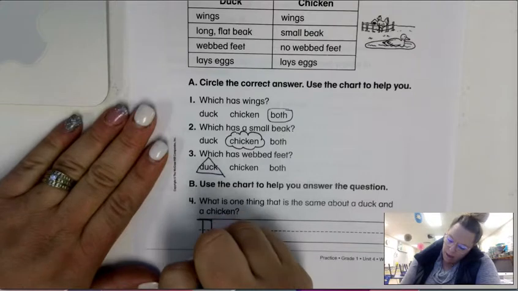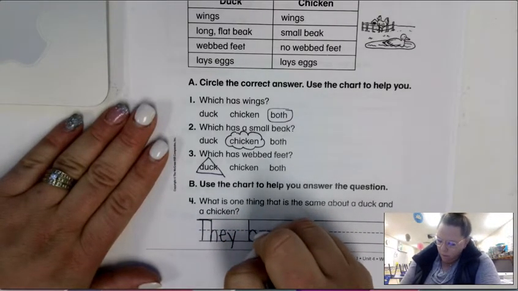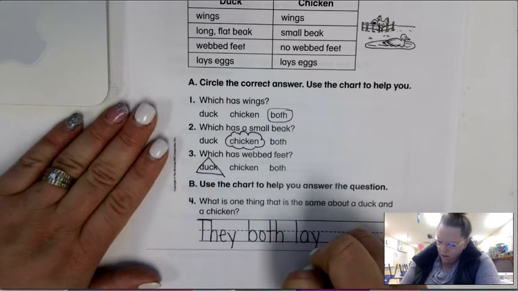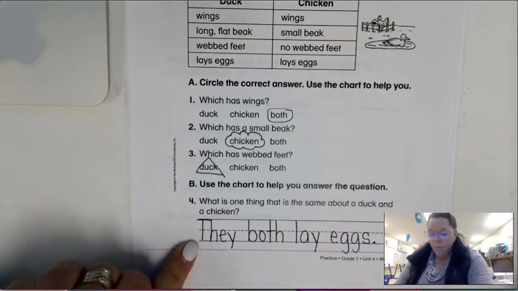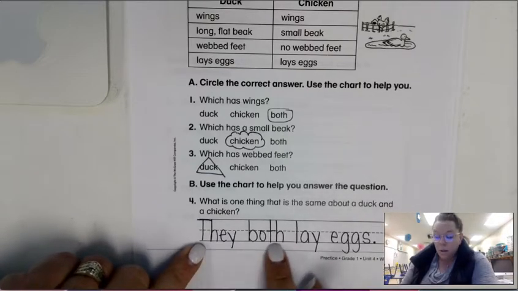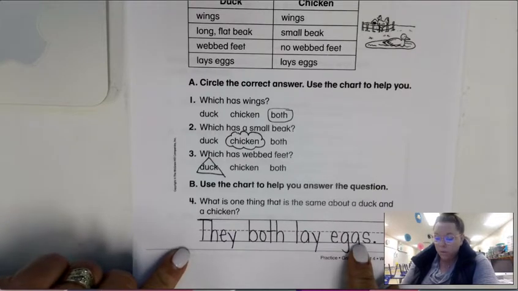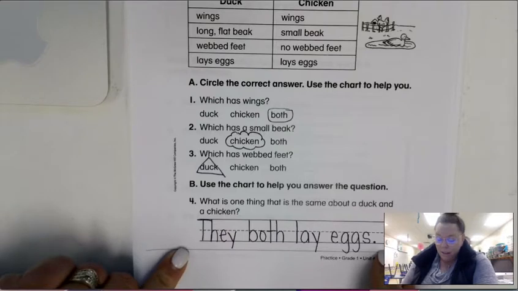I'm going to say they both lay eggs. And remember, we talked about capital letters and we've talked about end marks. We also talked this week about making sure that our letters are looking really good, really sharp. We want to make sure that we can read it nice and neat. Okay, so make sure that it looks like mine.